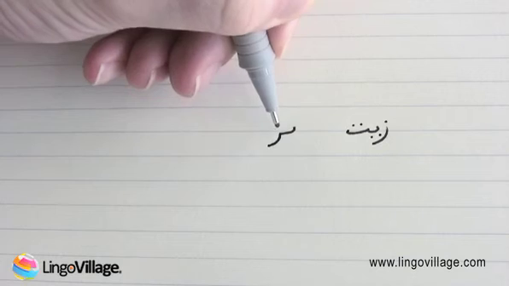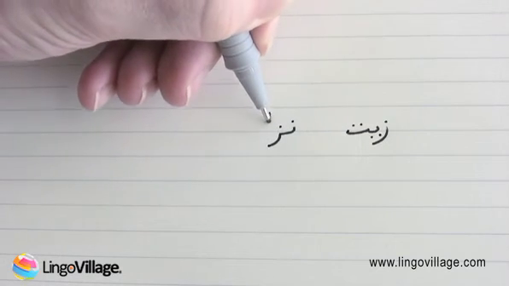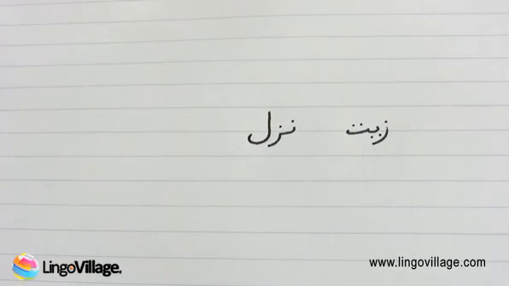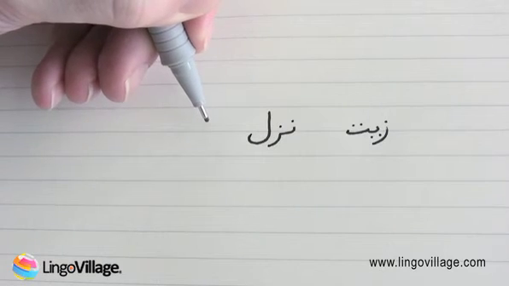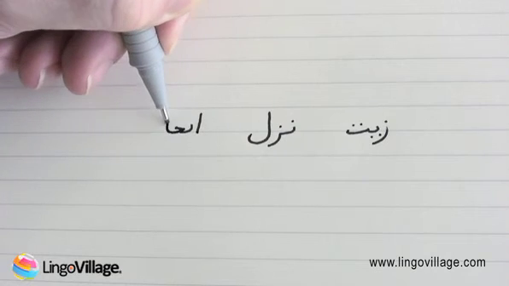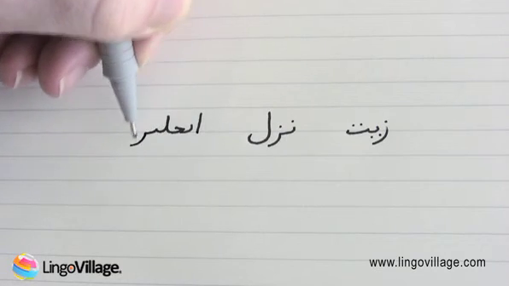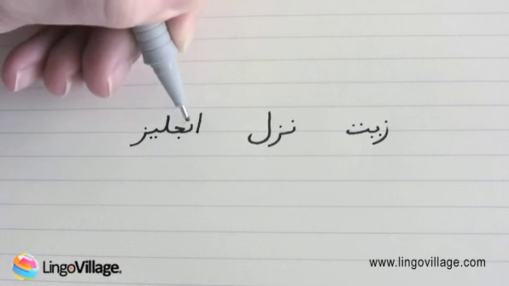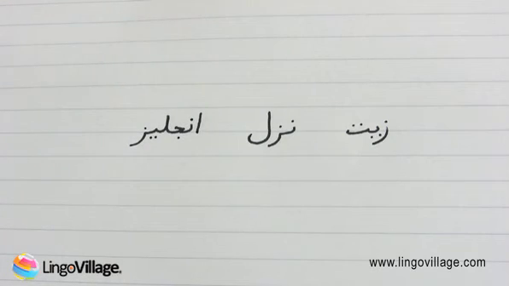Next we have a really common verb. It's nizl. The zin appears here in the medial position. It means generally to go down, to descend. Finally we have a borrowing from English. Inglese. The zin appears here at the end of the word, in its final position. You can take a good guess as to what Inglese means.